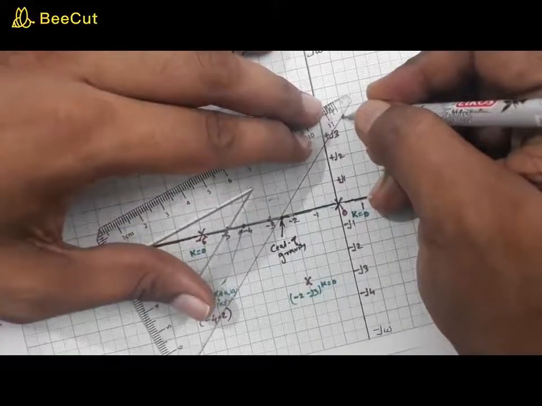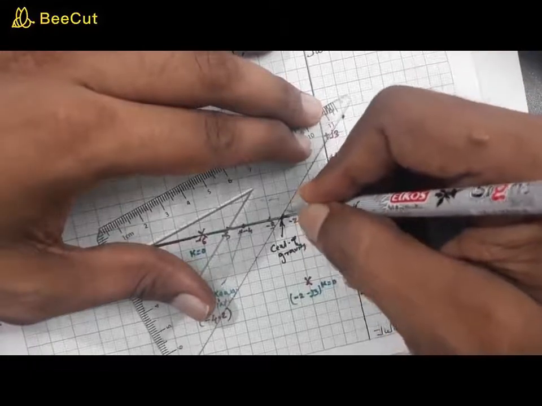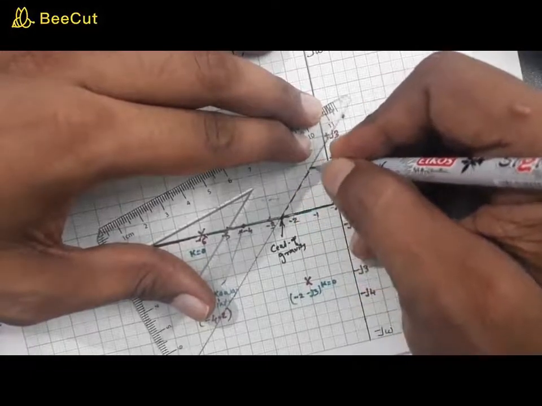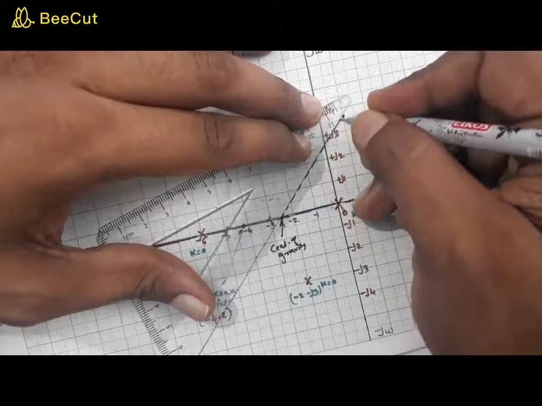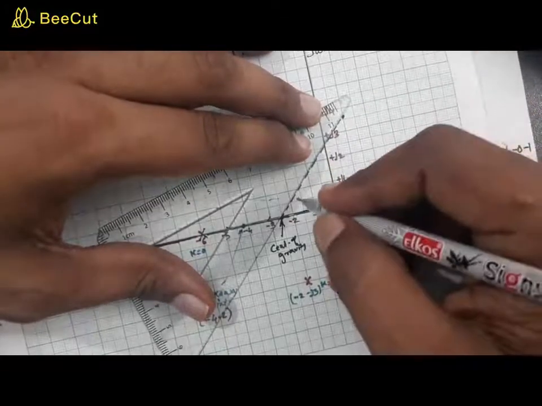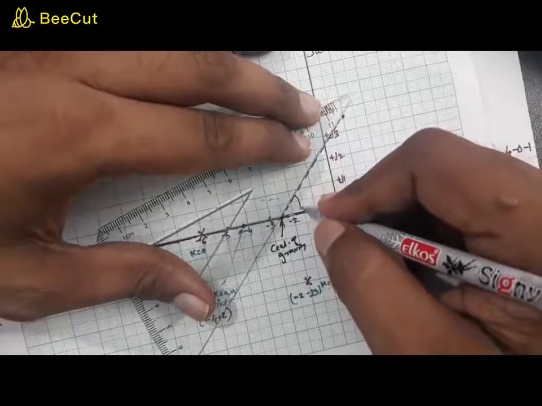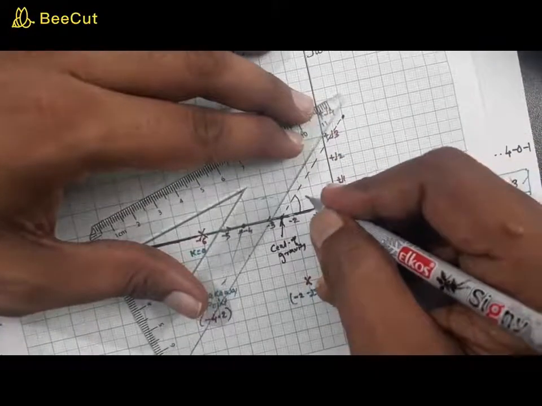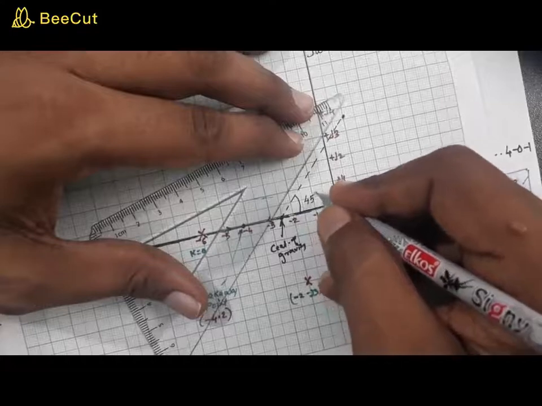This is your center of gravity point. Always use dotted lines. The hard lines are always for root locus. I told you that this is not a part of root locus. This is just a direction. So mark this angle as 45 degree.